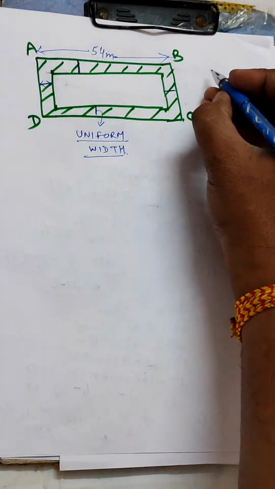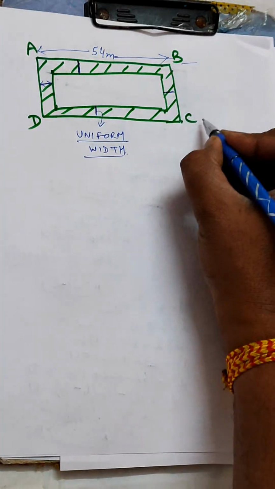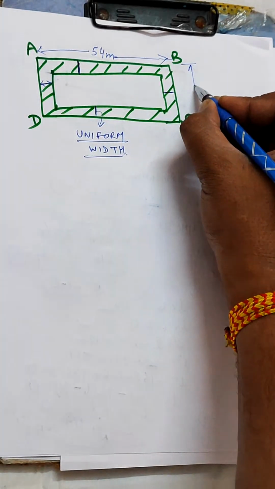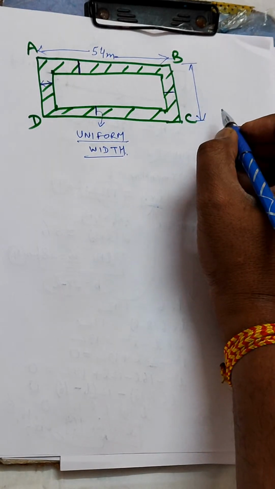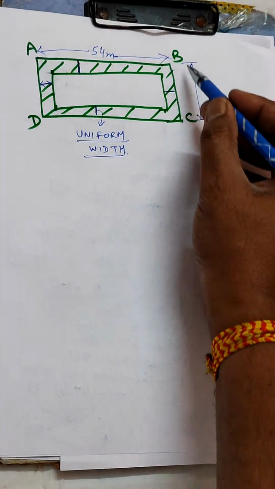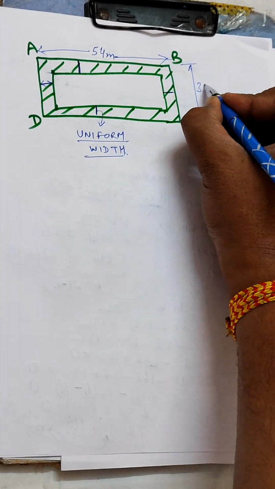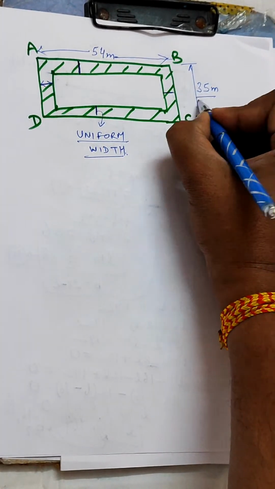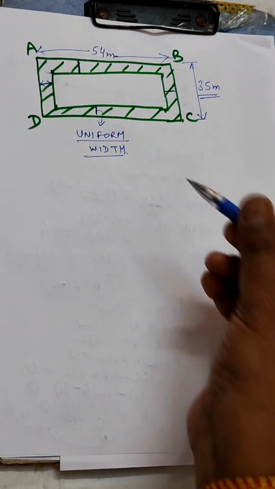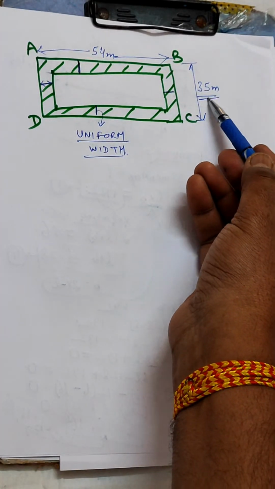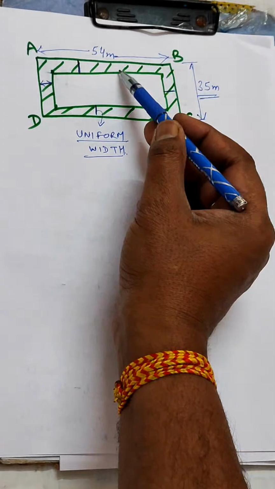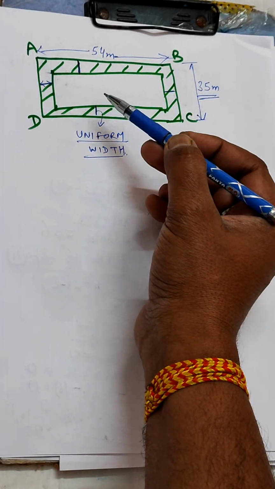And the width of the rectangular plot, that is from B to C, is given as 35 meter, right? This one. So 54 meter and 35 meter are the two dimensions of this rectangular plot.